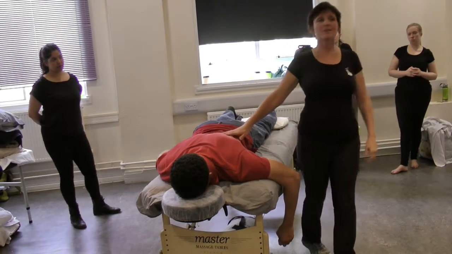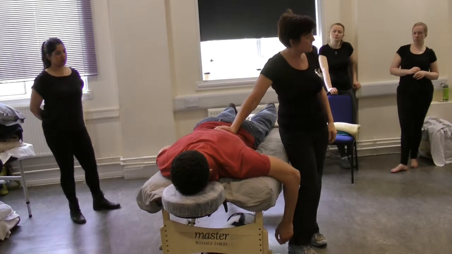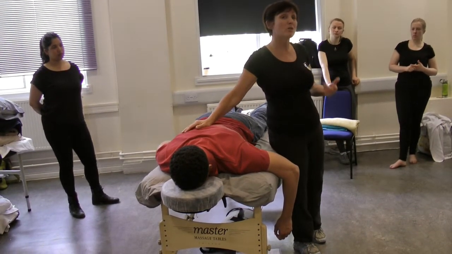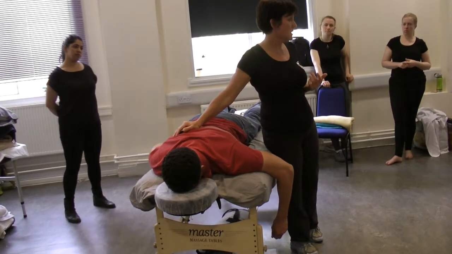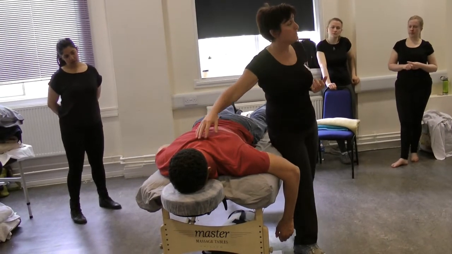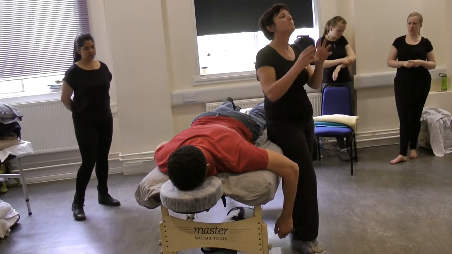Quite tight. So some areas get tight and some areas get quite loose, so overusing. If we work gently, do you think that would be all right? Yeah, it's actually quite useful to normalise and to balance the muscle tensions along the spine, but gently.